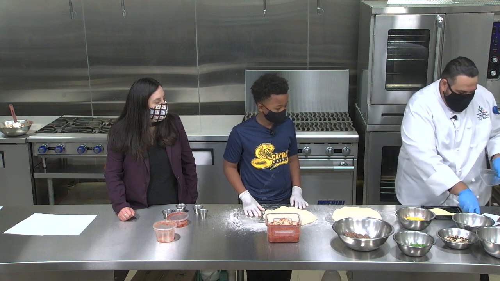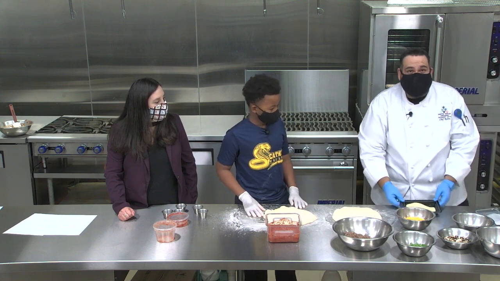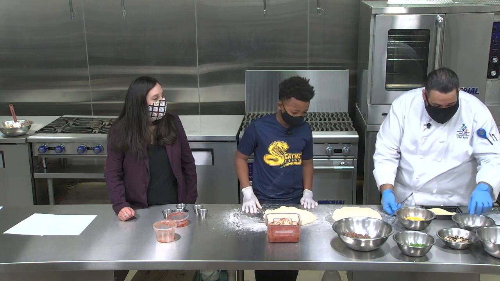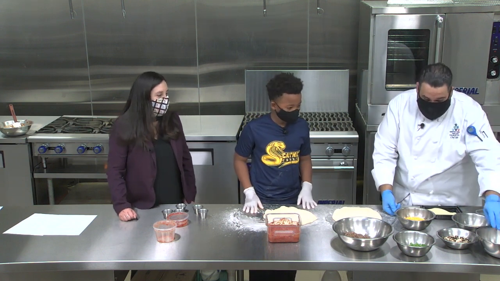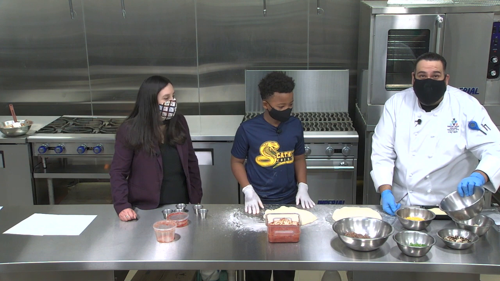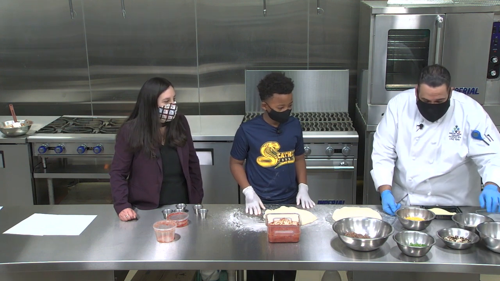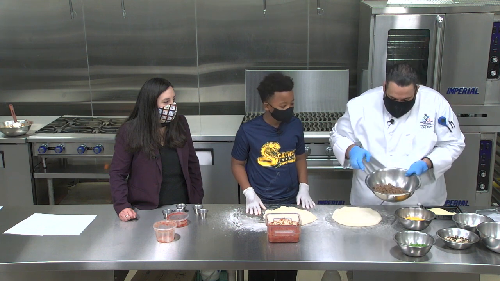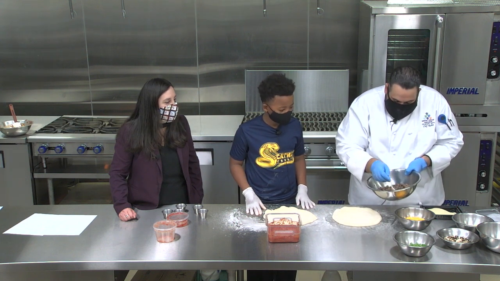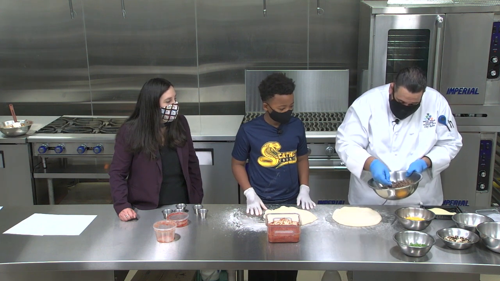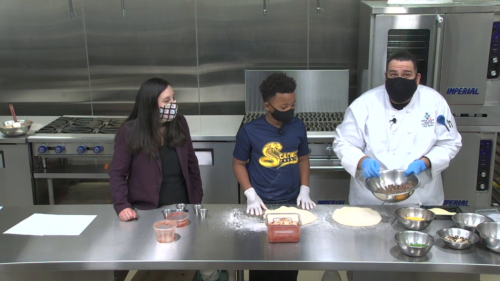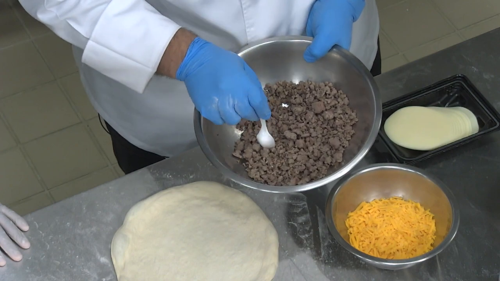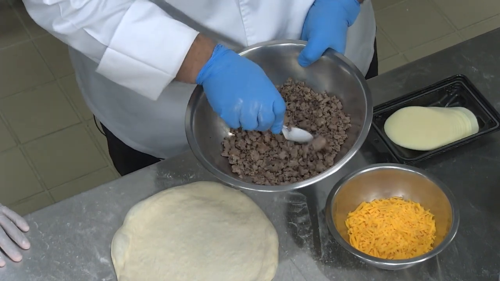So I have a few different things, right? I have a few different cheeses: provolone cheese, cheddar cheese, Parmesan cheese, right? Pepperoni, right? Number one topping. Some mushroom, some bell peppers, and a little bit of cooked Italian sausage, right? Two reasons why I cooked it. Number one, just to make sure that it cooks all the way through. And number two, just to kind of get rid of some of this moisture that's in the Italian sausage, right?